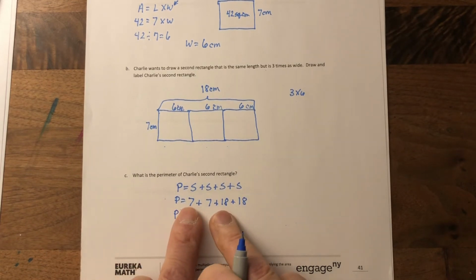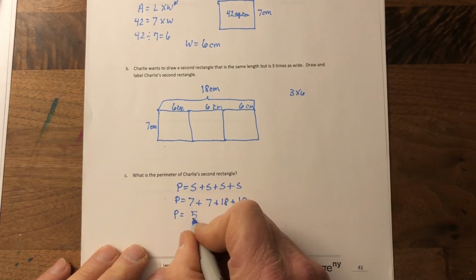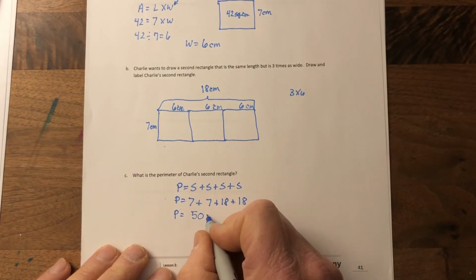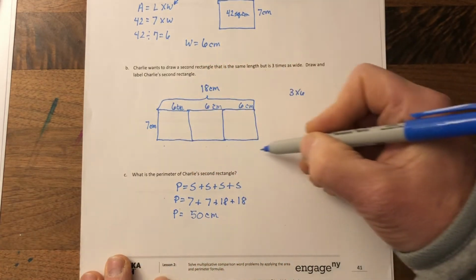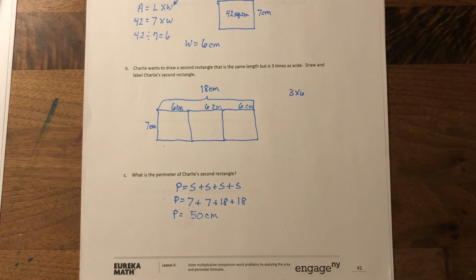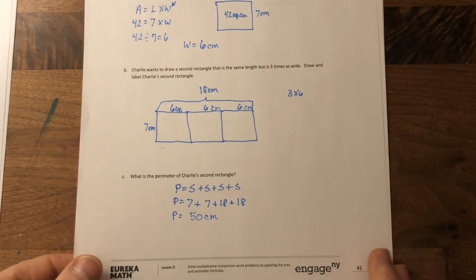I know 7 and 18, that's 25. So it'd be 25 plus 25. That's 50 centimeters. Remember, it's not square centimeters. Perimeter is like the fencing around a field, okay? All right, there's that. So that's good. Now, that's the perimeter of that rectangle. Good. That problem's done.